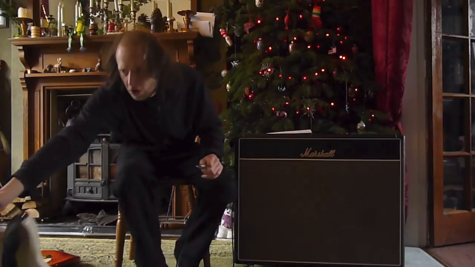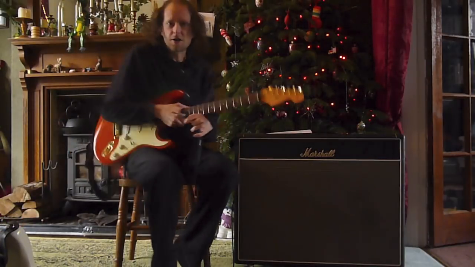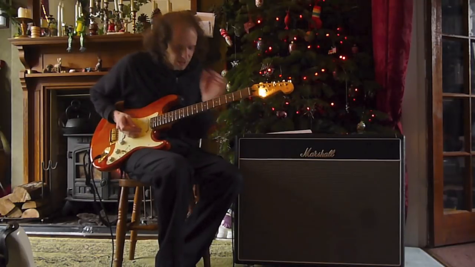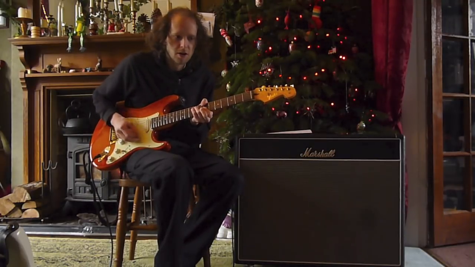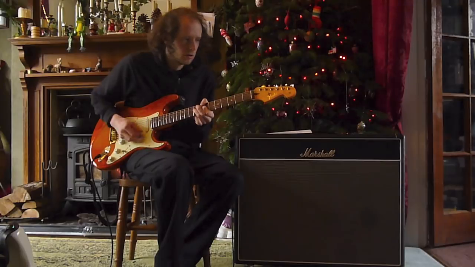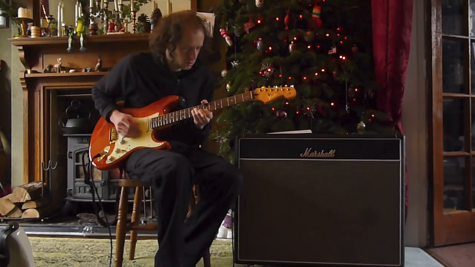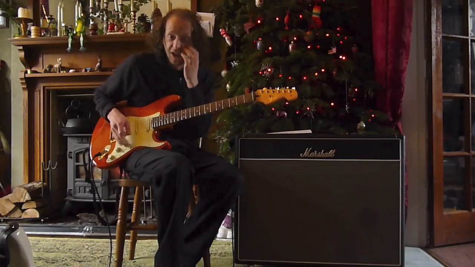You can kind of hear there's a lot of mid-range and a lot of bark, so to say. Almost P90-esque, if you will. And if you go to a Strat, it's a lot brighter. Same thing goes for the neck as well.